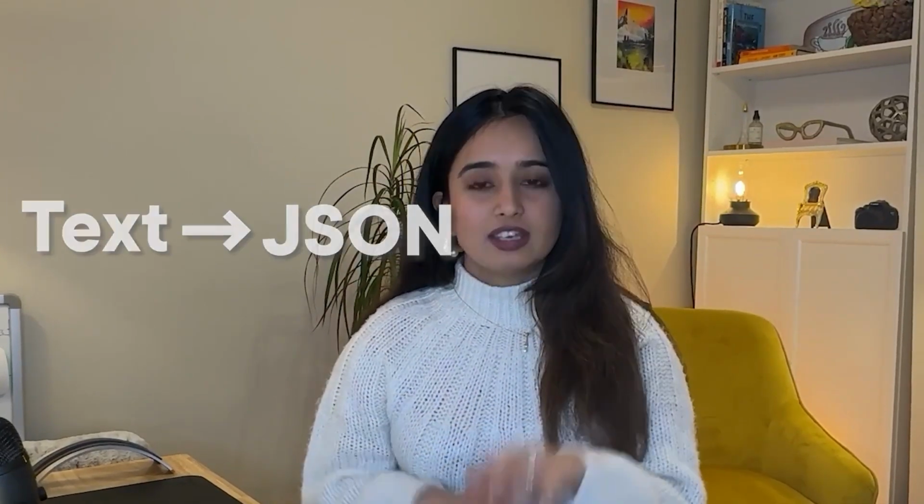Okay, now the fun part. Now we're going to actually use the LLM to parse the text into JSON. I kid you not, this process is so easy because we're going to be using LangChain to integrate with OpenAI. Why am I using LangChain? What is LangChain? Let me show you.